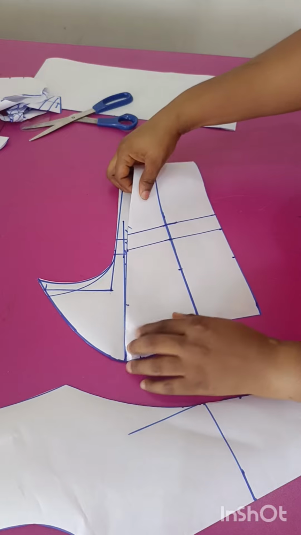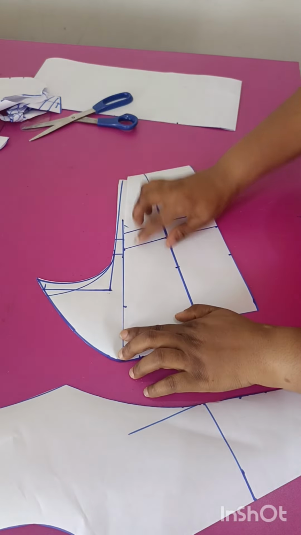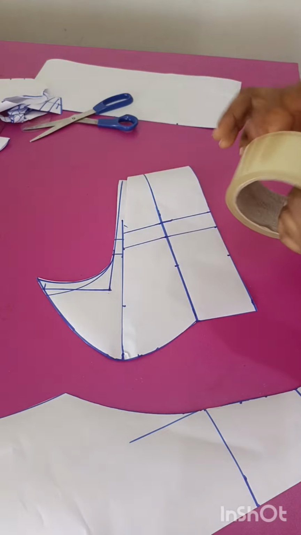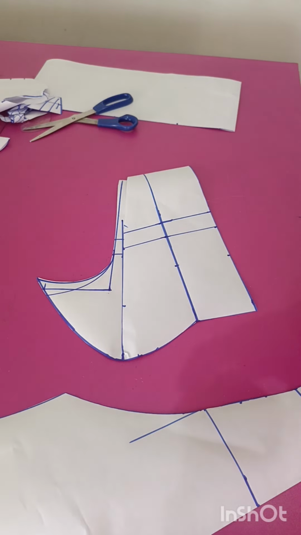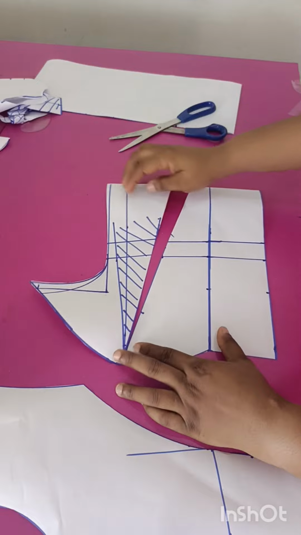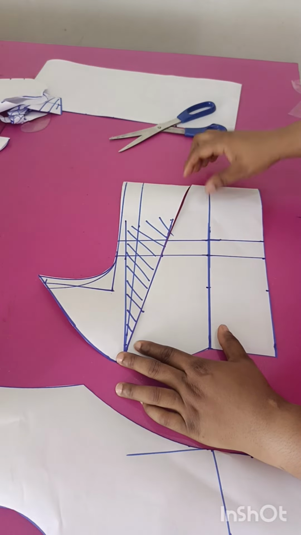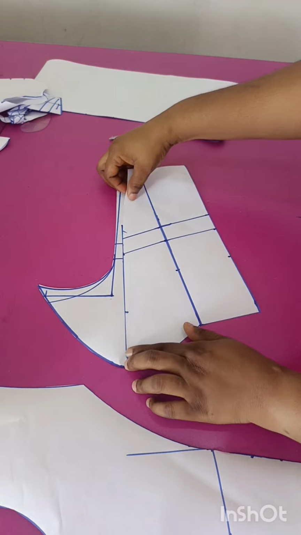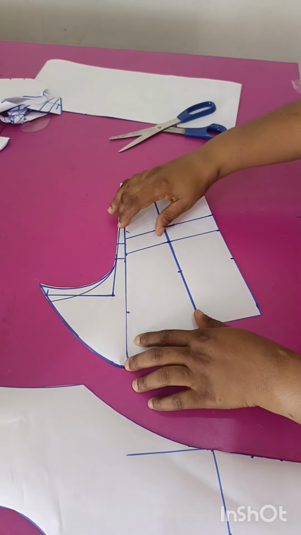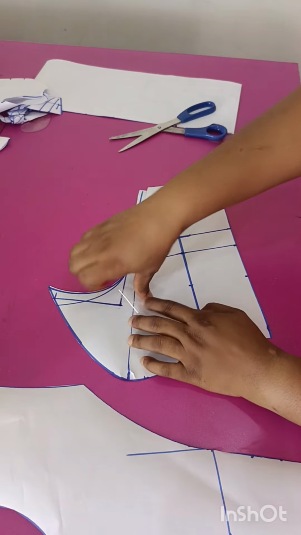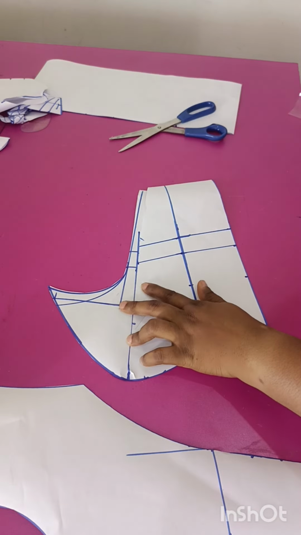I will cut it and then align it back like this, and then use sellotape to gum it. You can equally cut it and throw it away, but because I want it to stay firm, I will raise this one up so that it will overlap. Then I will use the sellotape to gum it, just to stay in one place.